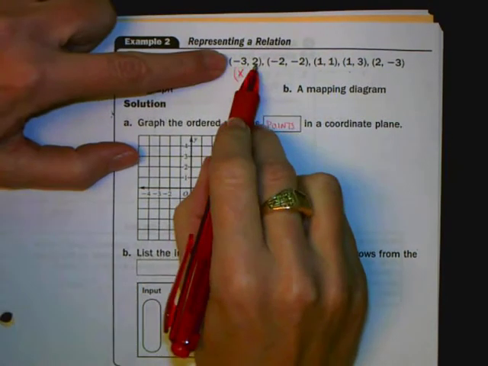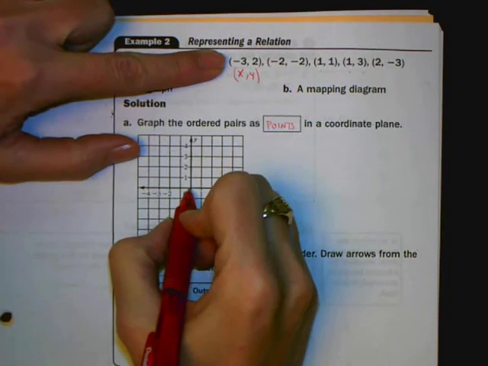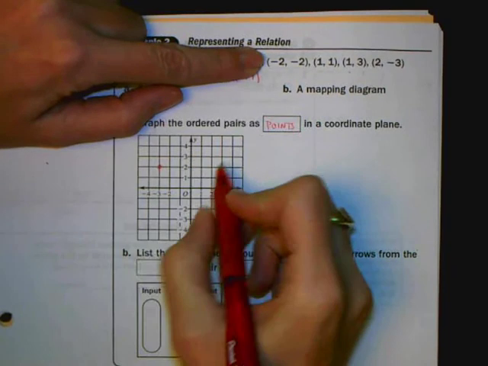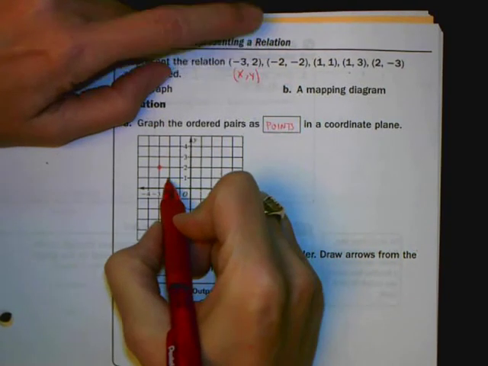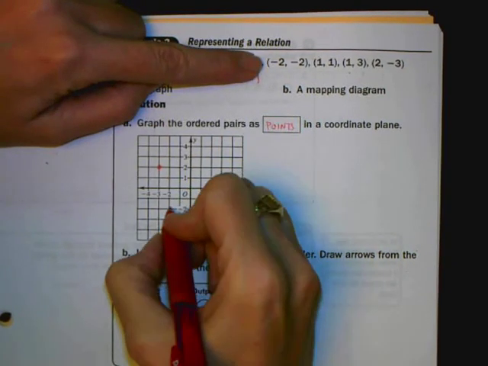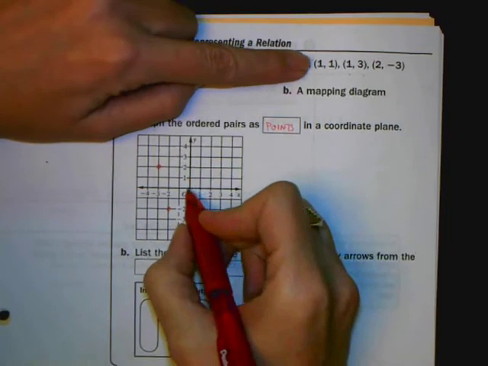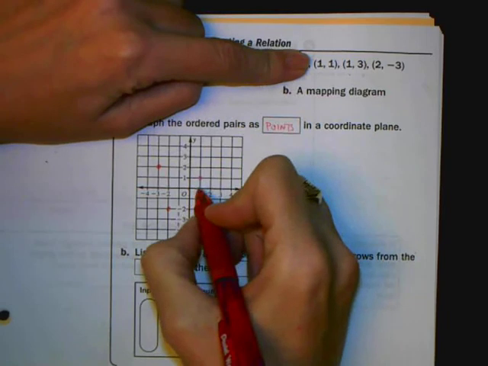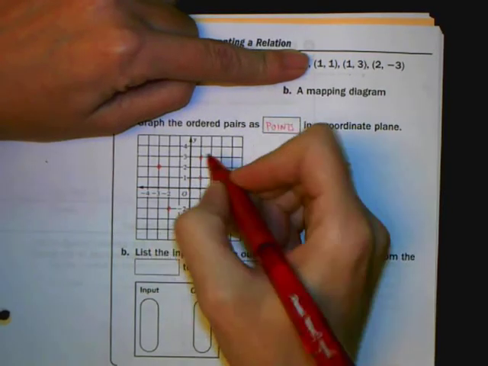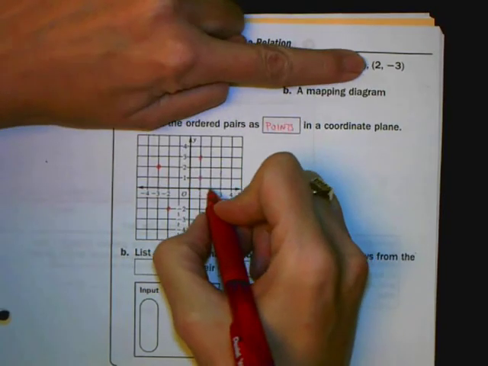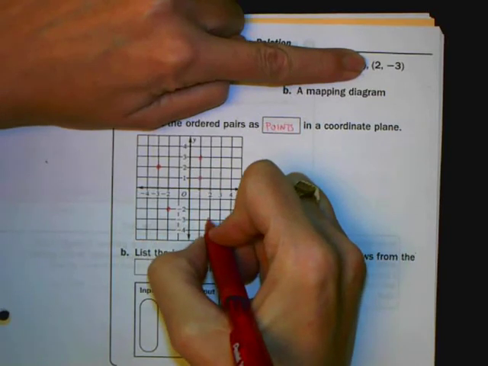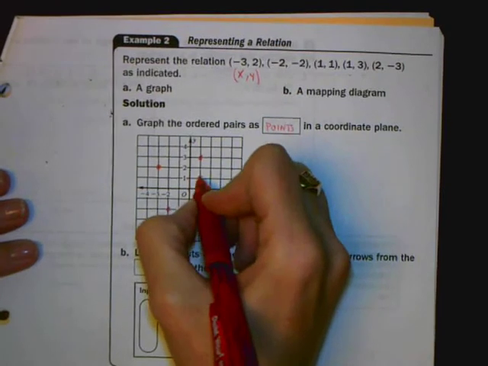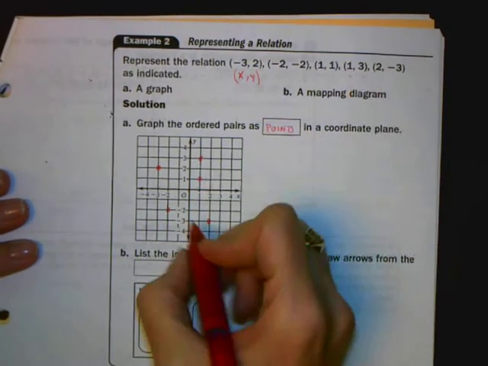So this first point, -3, 2, we start at the origin and go back 3 and up 2. That's our first point. For the next point, we go back 2 and down 2, so we're here. For the next point, we go right 1 and up 1. For the next point, we go right 1 and up 3. And for the last point, we go right 2 and down 3. So these points, shown here on this coordinate axis, are just another way of showing the ordered pairs that are listed above.